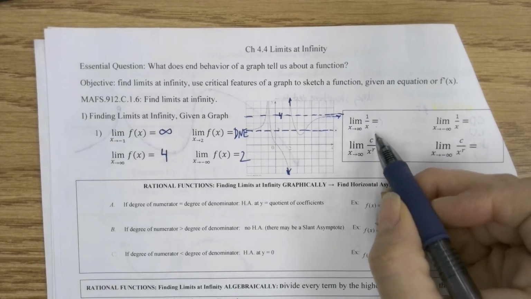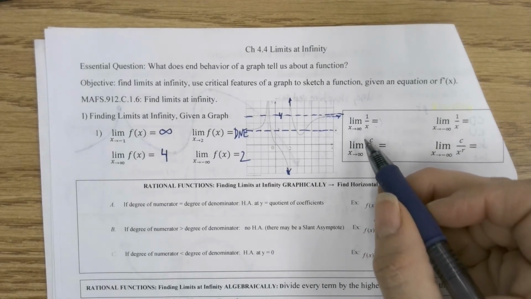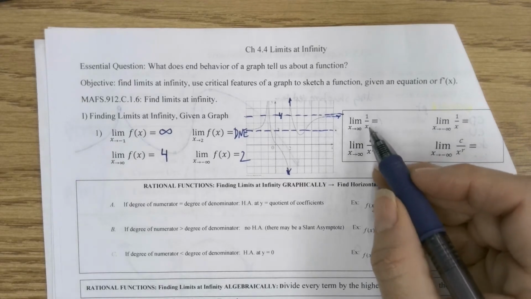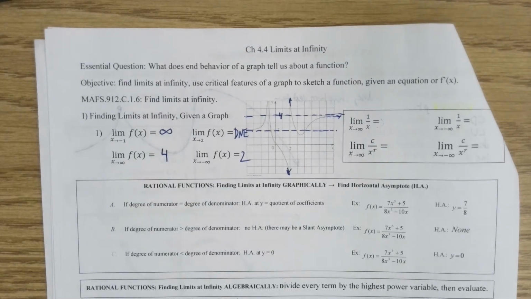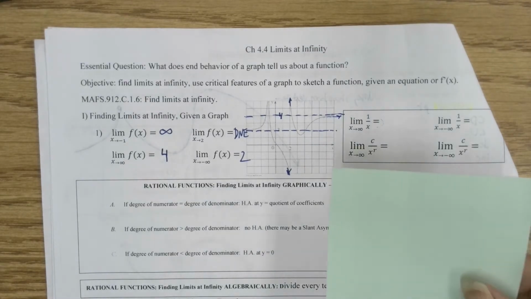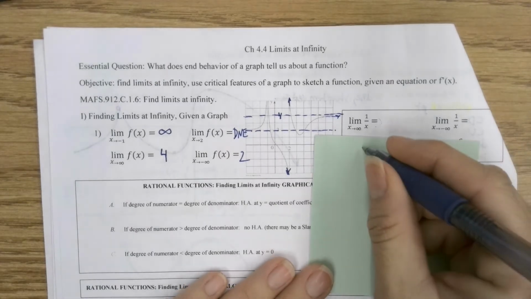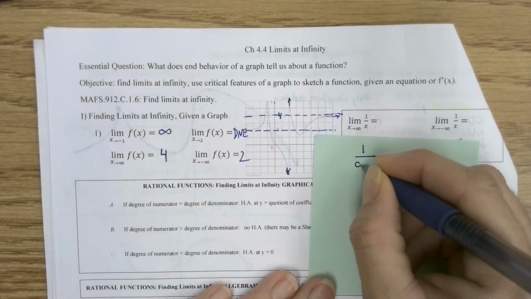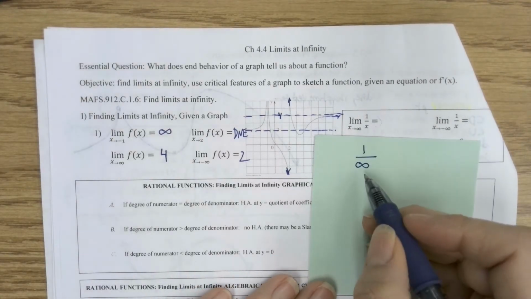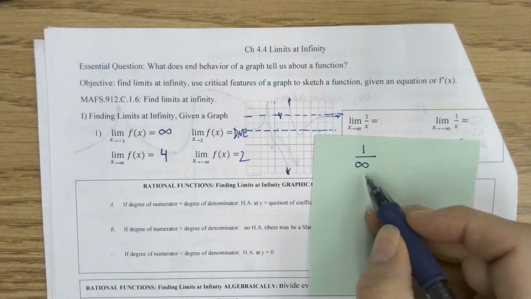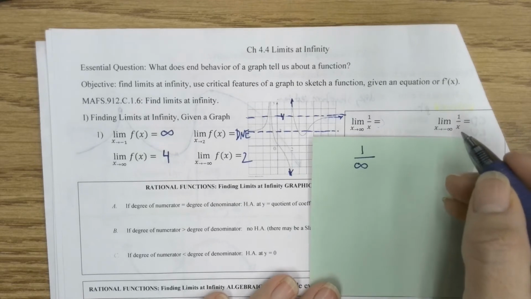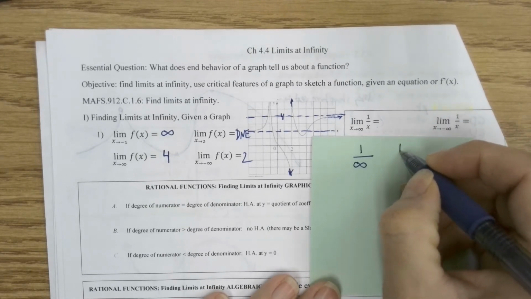The first question says, find the limit as x approaches infinity of 1 over x. Now we know from our previous study of limits that when we try to evaluate a limit, the first thing we try to do is substitute an infinity in. But we can't really evaluate a number that is 1 over infinity. However, let's consider what's happening here.